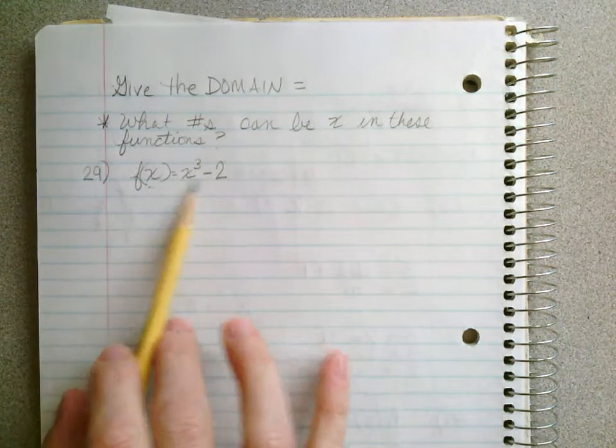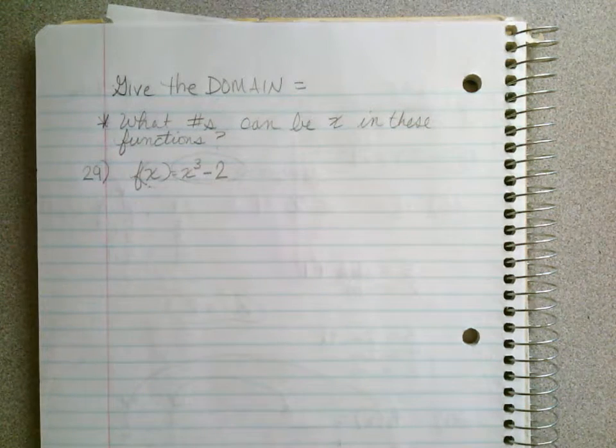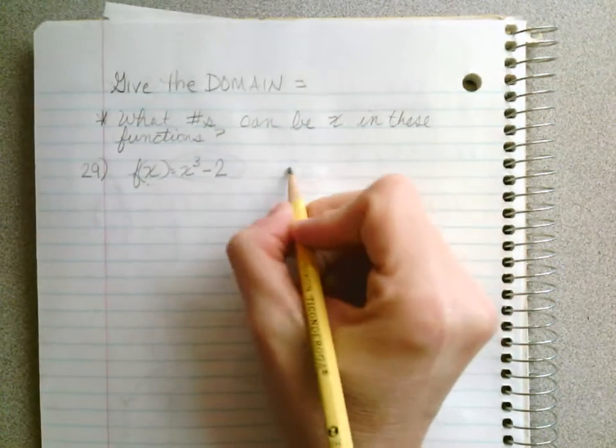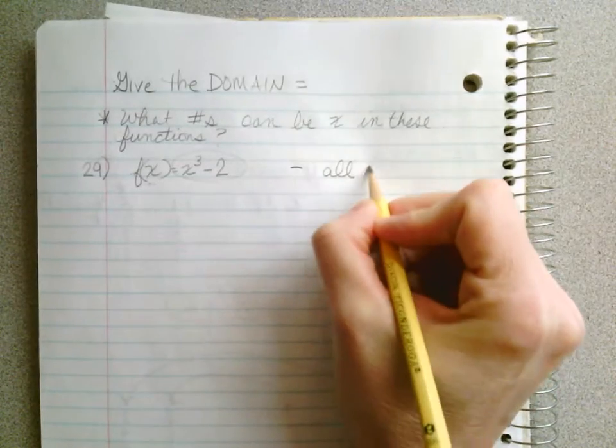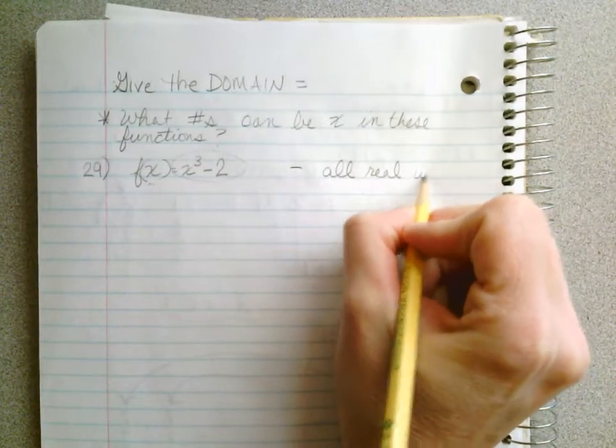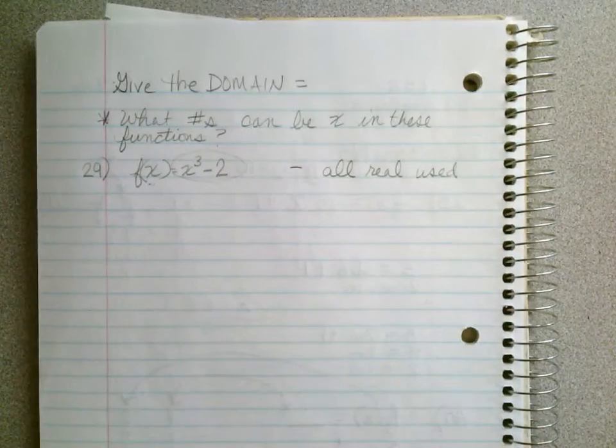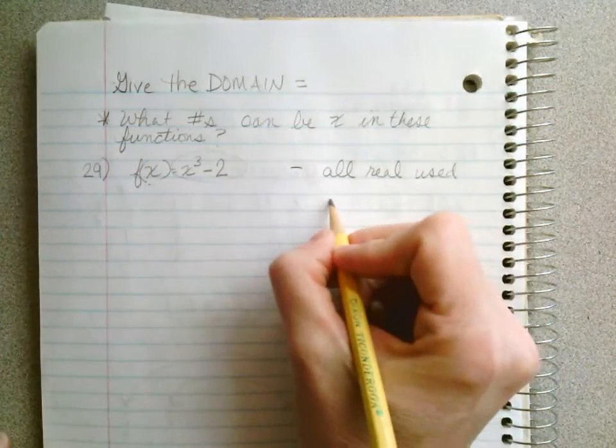Is there anything that could not be used in the land of real numbers? Like produce some unknown, imaginary, weird number. In other words, all real numbers can be used and create real, workable solutions. Take for example, 0.